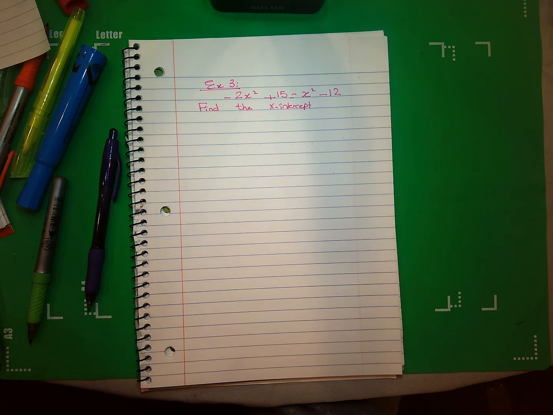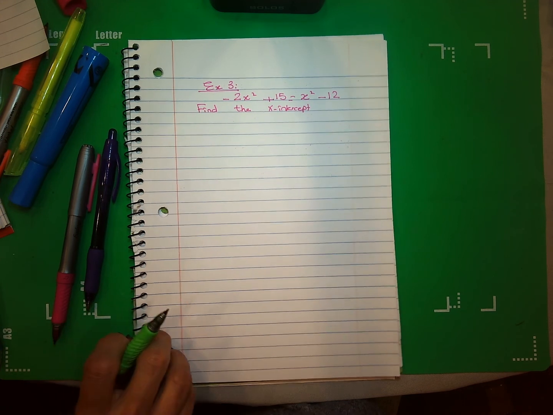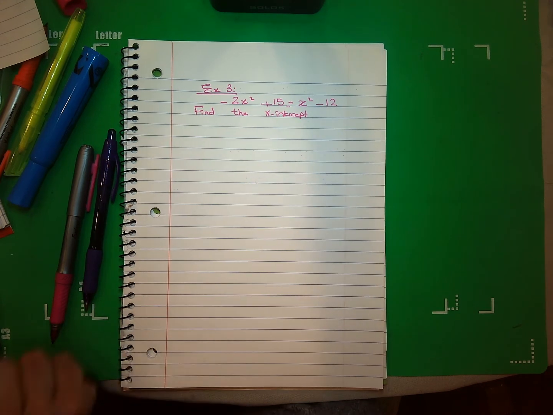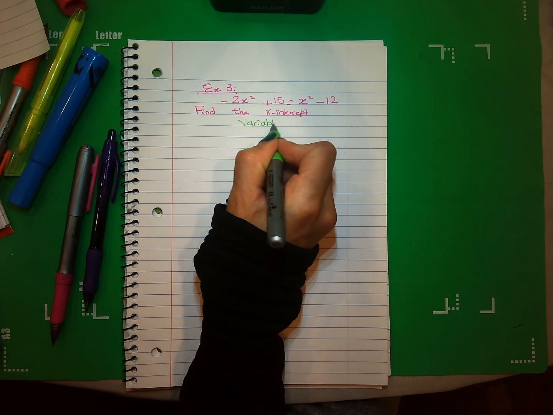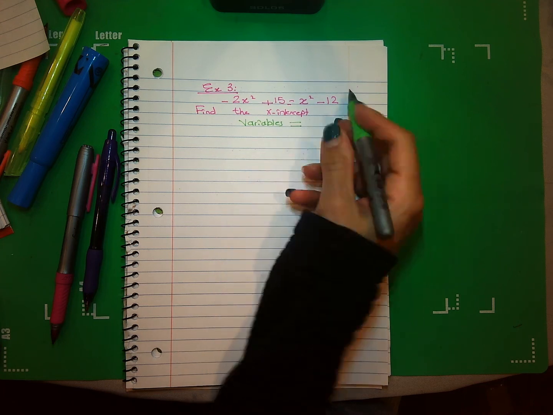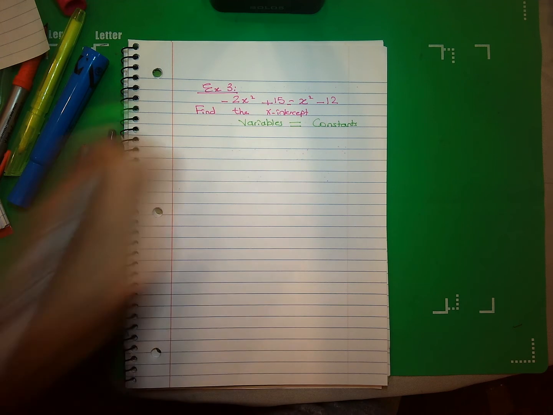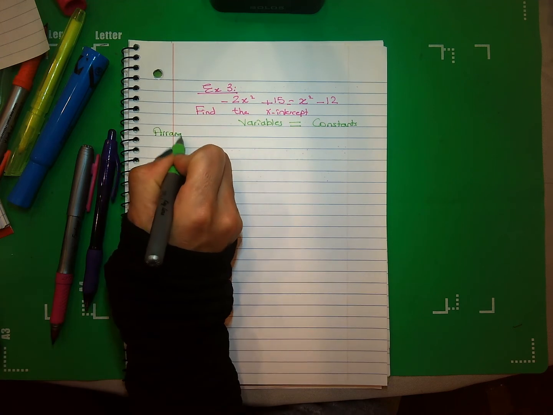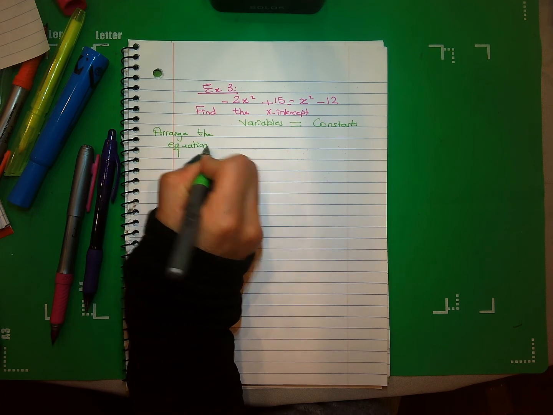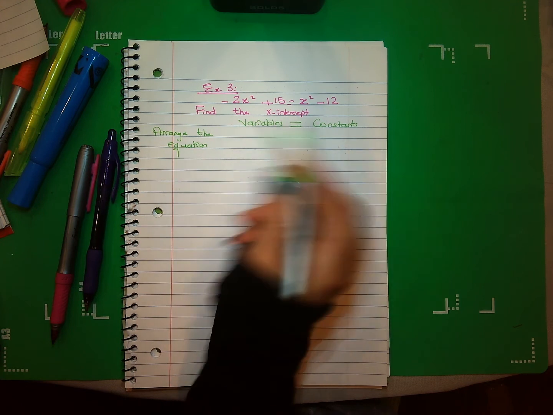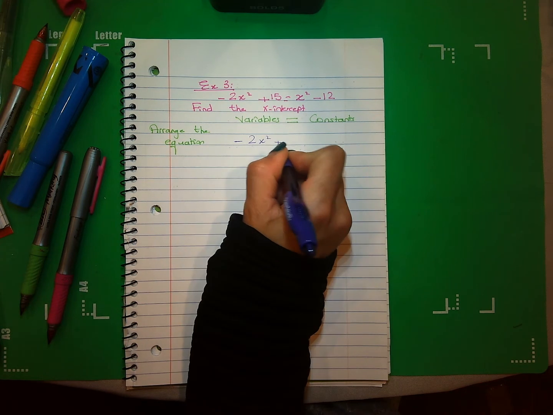All right. So to find the x-intercept, the first thing I'm going to do, well, it's already a function that is set equal to 0. So to find the x-intercept, I know that I need to put all the variables on one side, and we're going to set them equal to the constants on the other side. So my goal now is to arrange the equation that I have in the form of variables on one side, constants on the other side. I always like to write down my equation again.